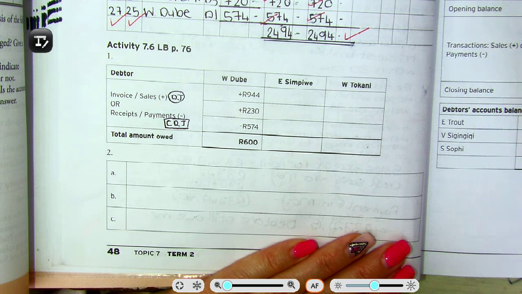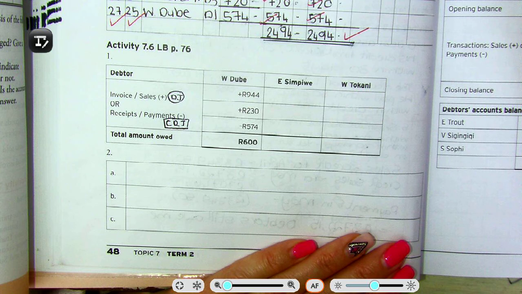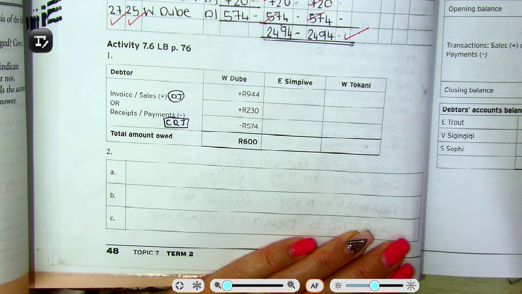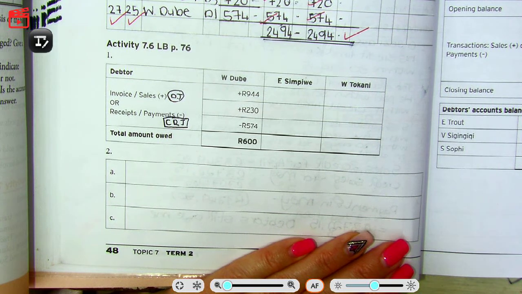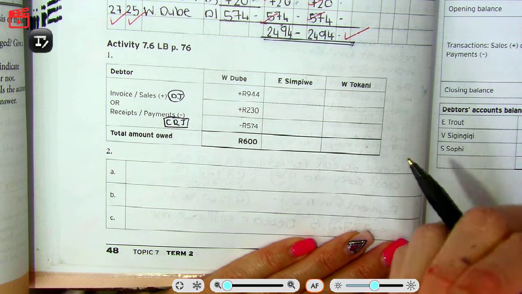Remember, I am receiving money from a debtor. So even though I'm using the word payments, do not think that it must now go to my CPJ. We always look at accounting from the business's point of view. I am receiving a payment. So if I am receiving a payment from a debtor, that means it goes to my CRJ, which means that they owe me less money.